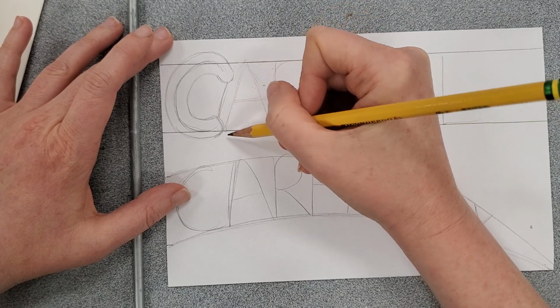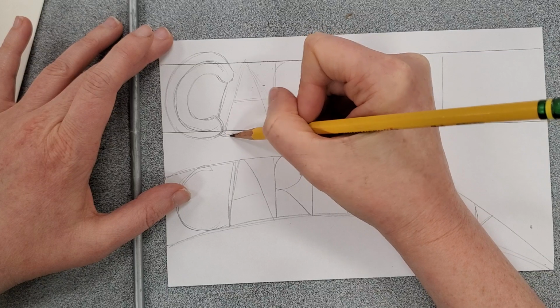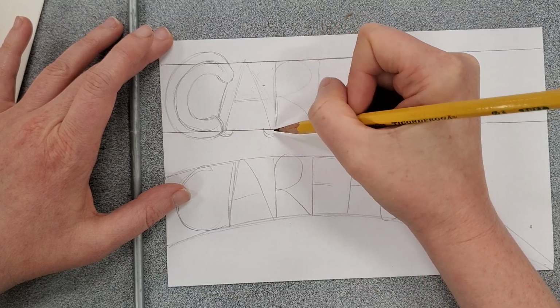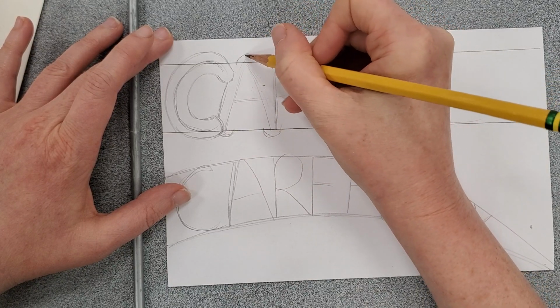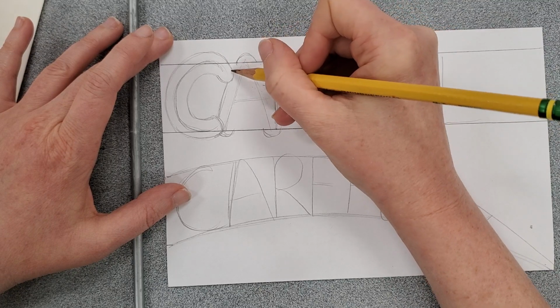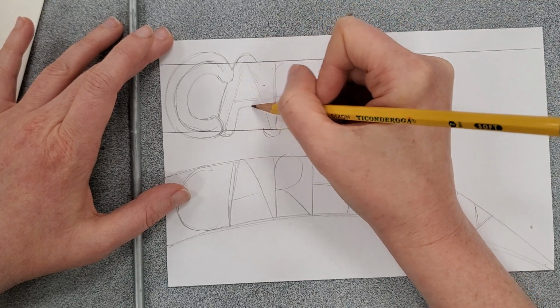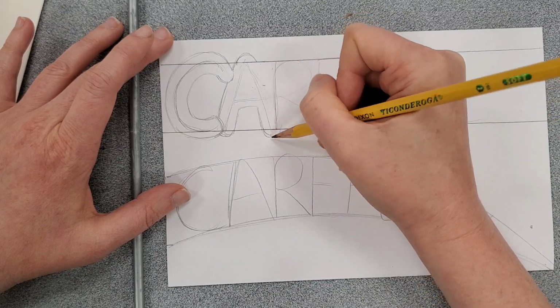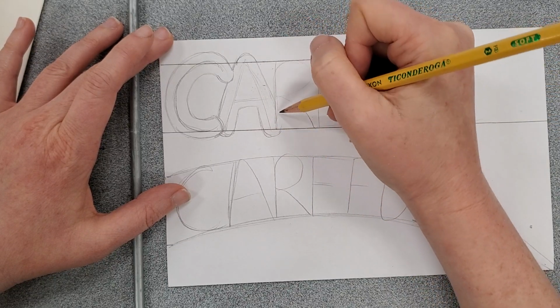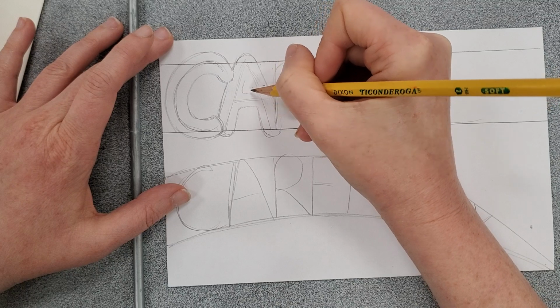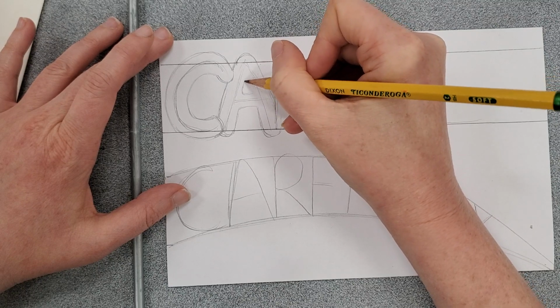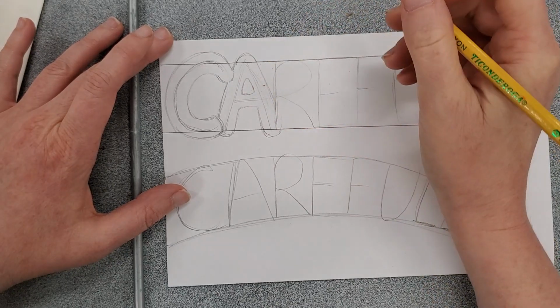Now, because this A, okay, I'm gonna do the ends of both of these first, end of the top. Okay, so these are all curved, and I'm gonna go ahead and make sure that my line is equally distant away from the original line. The opening here, I'm gonna keep that rounded.